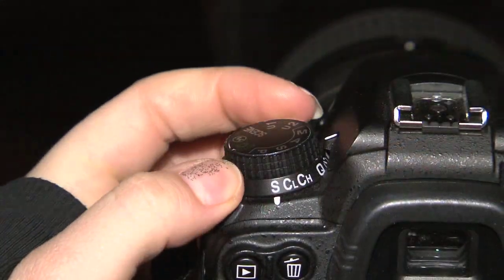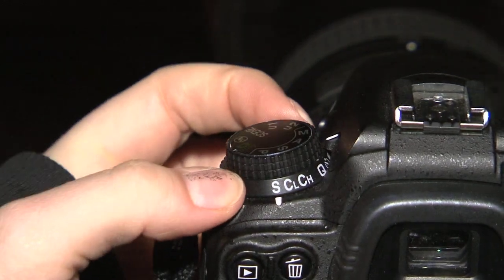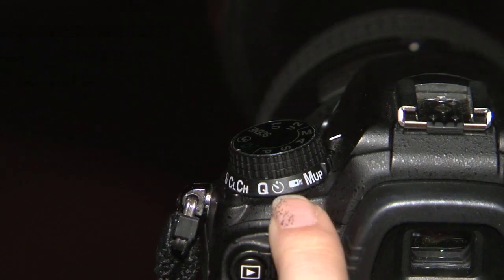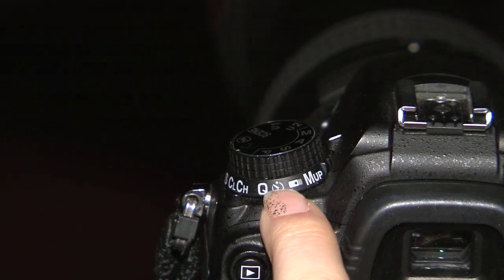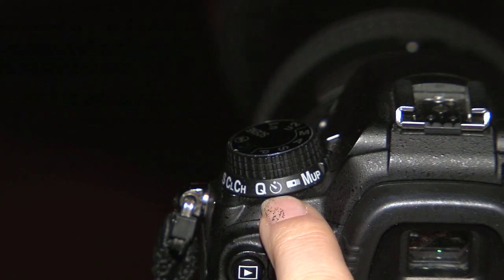But if you don't have the cable release, you can also use the timer on your camera. And let me show you where the timer is in my camera. But for different cameras, the timer might be in a different place. So the timer in my camera is right here. You just press this button and then you roll it to this. This sign means timer. It's pretty much on all cameras this sign means the timer.